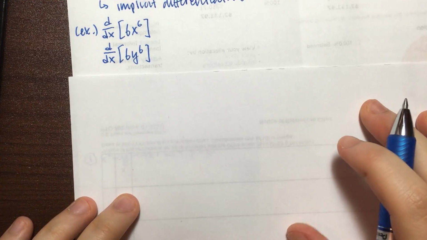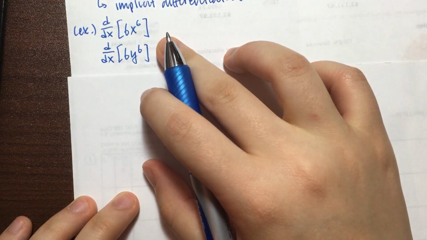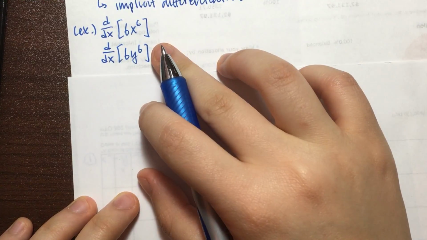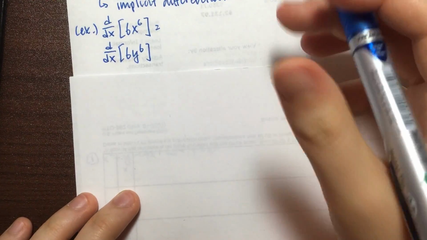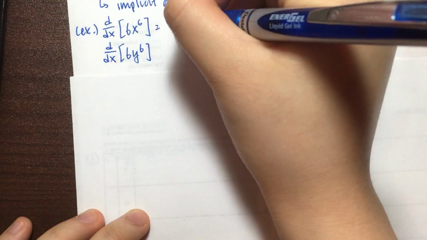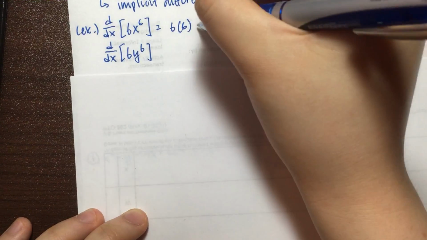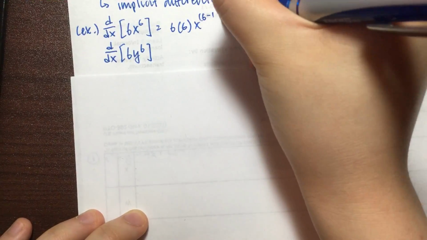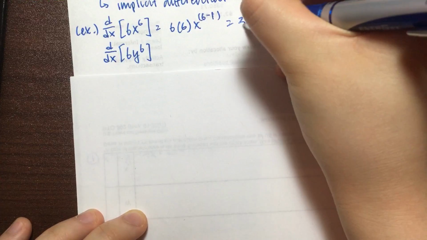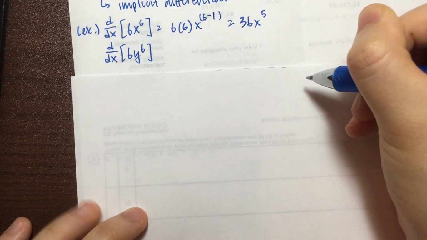So I have some examples right here. So this one, how we would go about doing this is just the power rule, like usual. You differentiate with respect to x, and this is x, so everything is good. So 6 times the power up here, and then x, 6 minus 1, 36, x to the 5th.